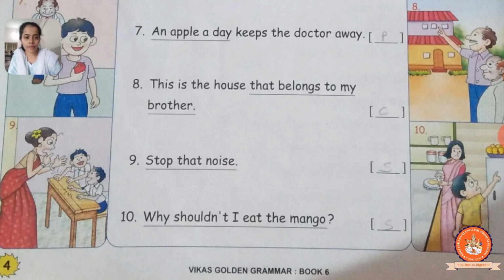And the last one, why shouldn't I eat the mango? So it's a question mark given over there, which means it is also one kind of sentence. It is not a clause, nor is it a phrase. So we have to write the S for the sentence in the bracket over there.